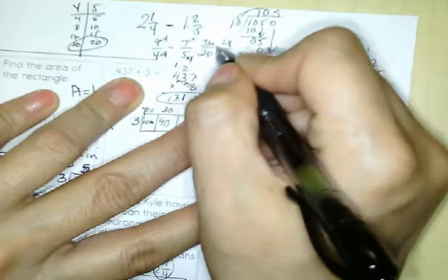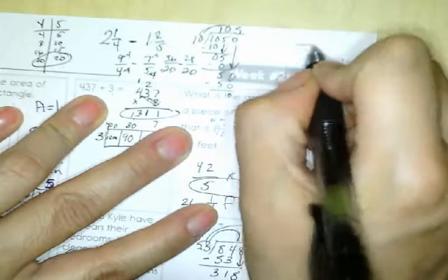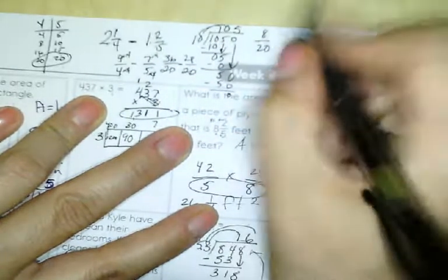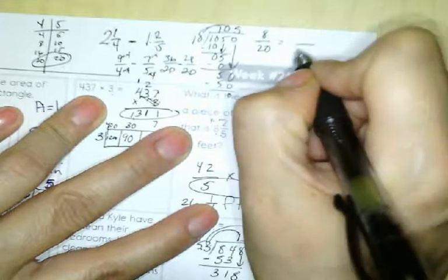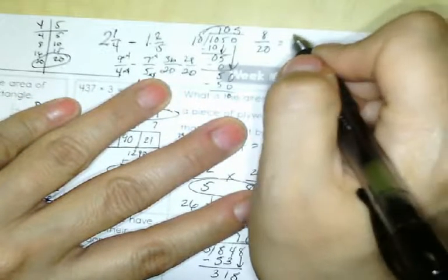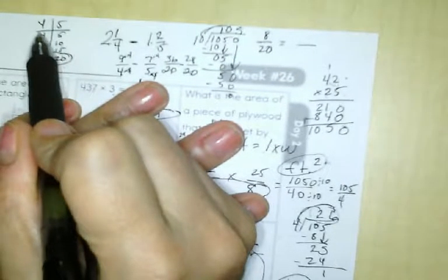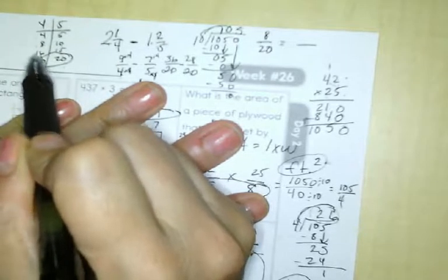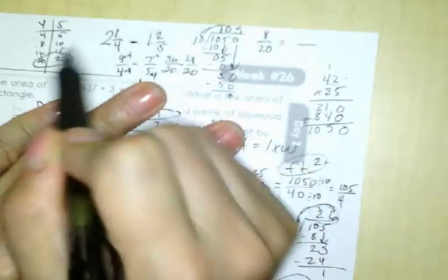28 from 36 is, let me do it over here. 20, the denominator doesn't change, right? And that equals 8, and now I can simplify this a little bit further. Simplifying is just the opposite of getting an equivalent fraction. We're dividing. I know these two are divisible by 2, but I also have a clue right here on my chart. They're actually divisible by 4, because look here: 4, 8, 16, and 20. Well, 8's right here, and 20 is right here, so they must be divisible by 4, right?